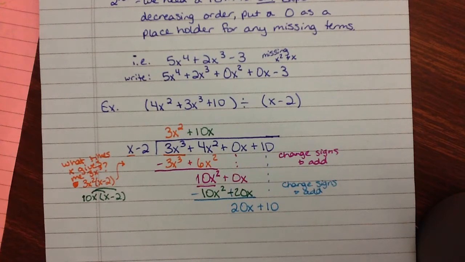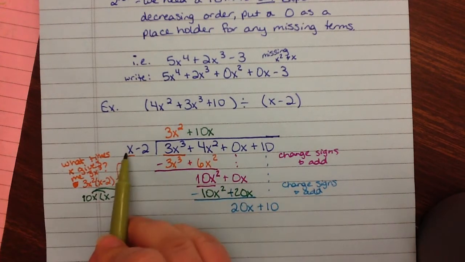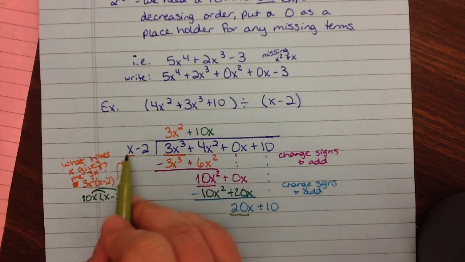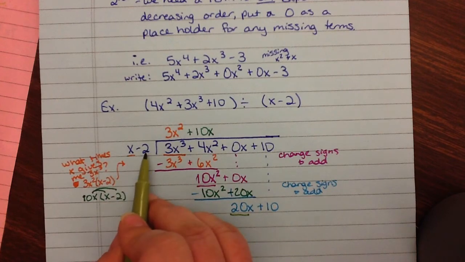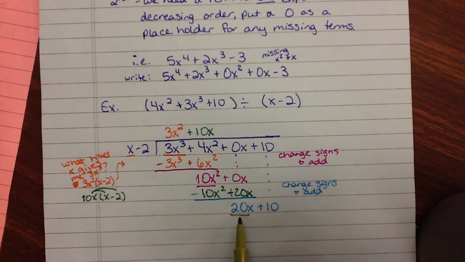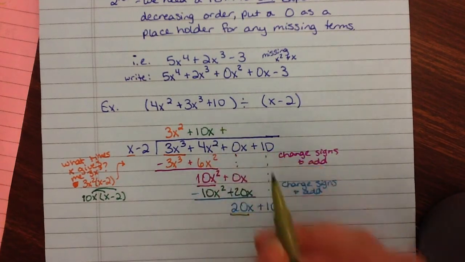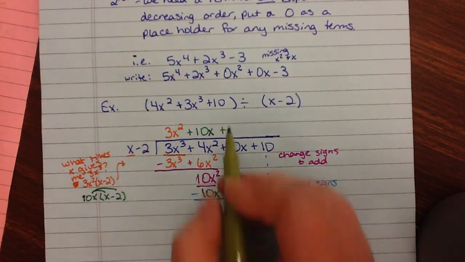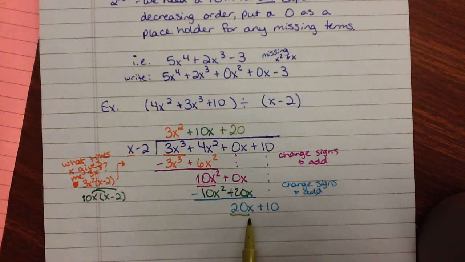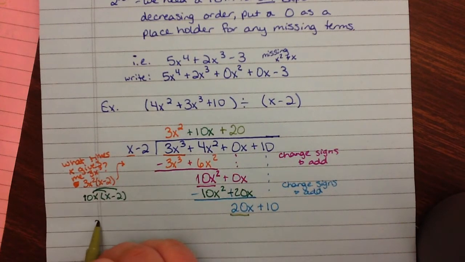Next, I think to myself, all right, what times x gives me 20x? Notice again, only that first term we're worried about, and only this x. This 2 just kind of comes along for the ride. So what times x gives me 20x? Again, break it into numbers. What times 1 gives me 20? 20. What times x gives me x? I already have the x, so I don't need anything else.